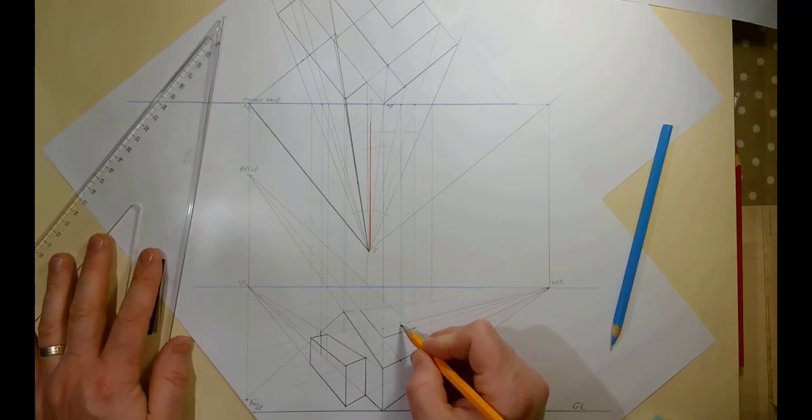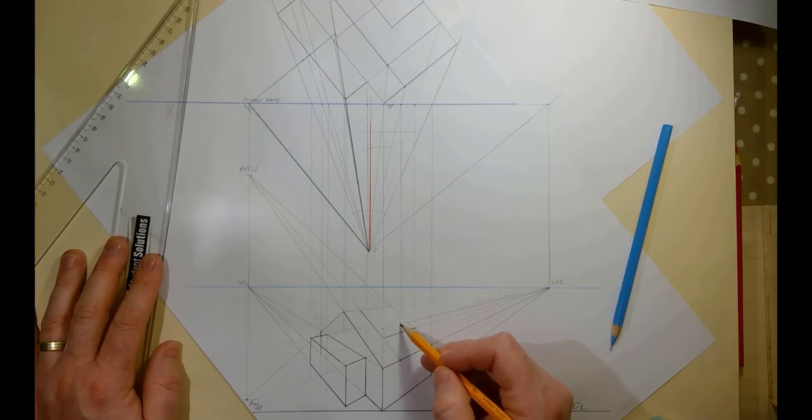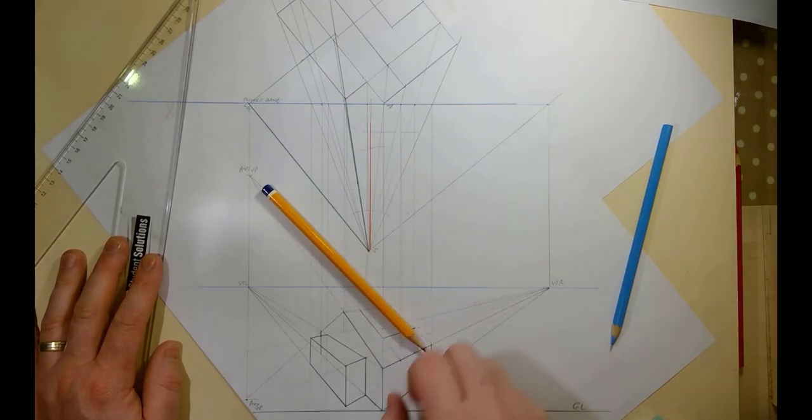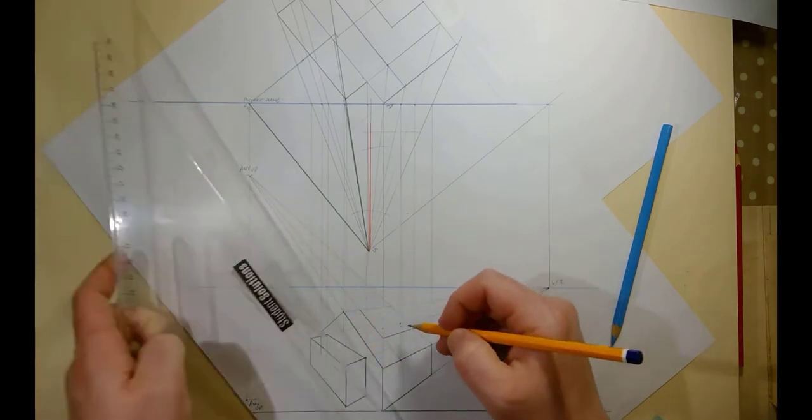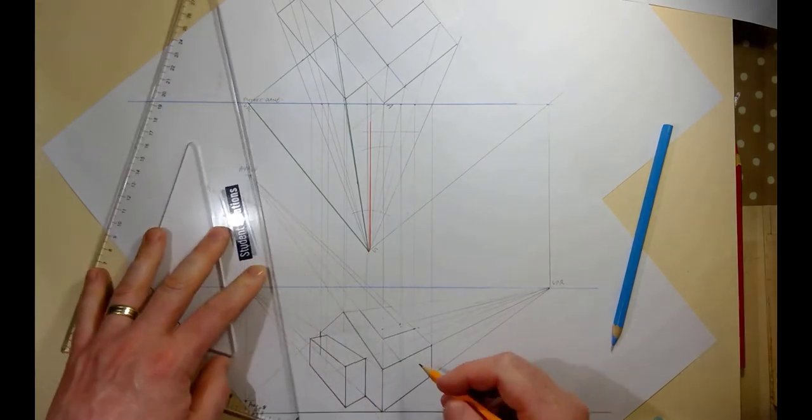It crosses that line at that point there. So that's if it was over the outside of my object, but it's not. But it is still vanishing back up at that same angle, so I can vanish it up to that vanishing point like so.